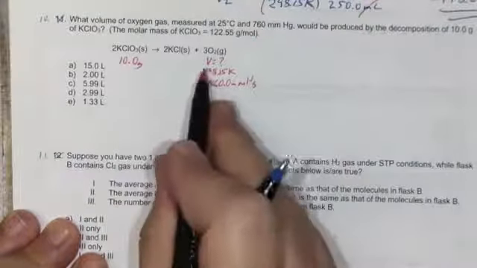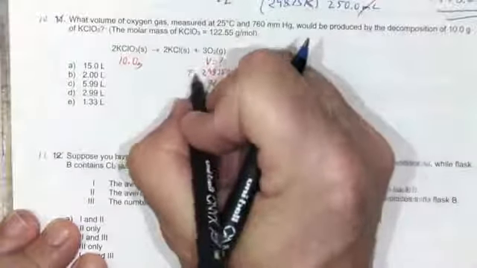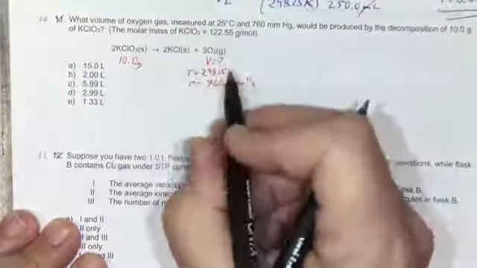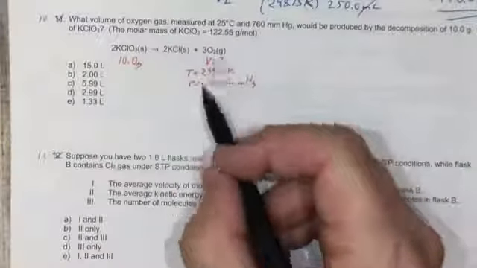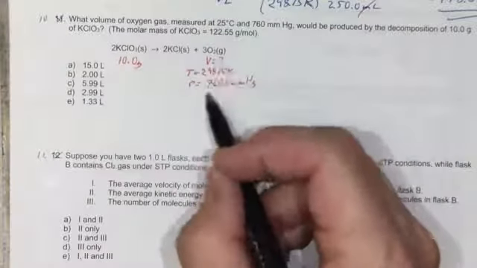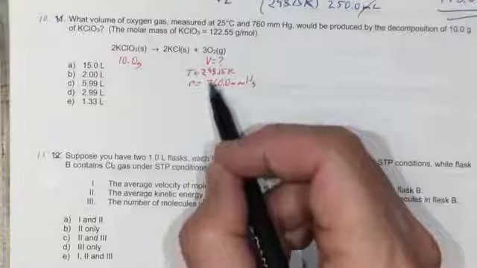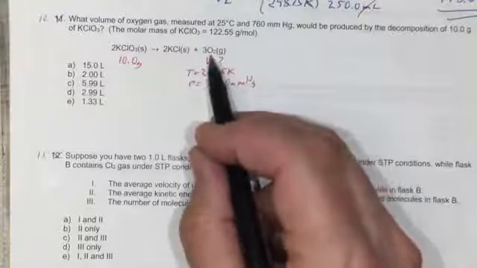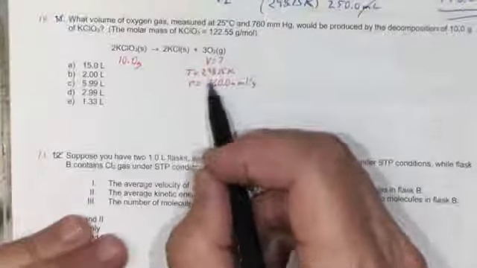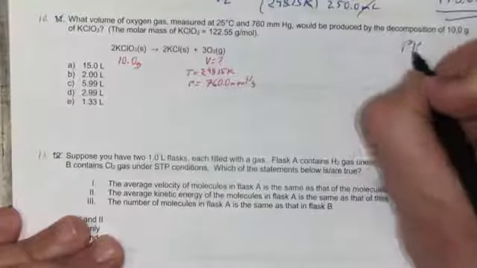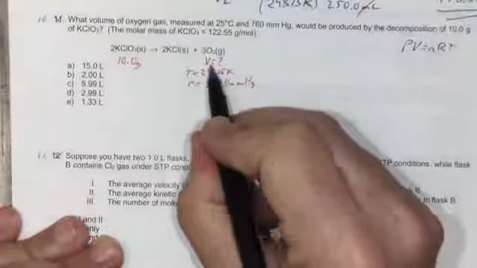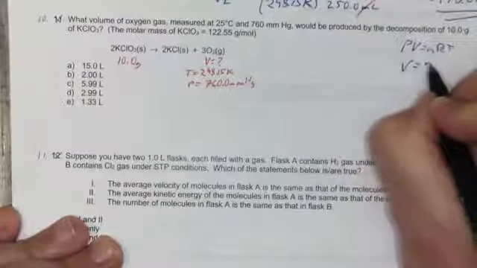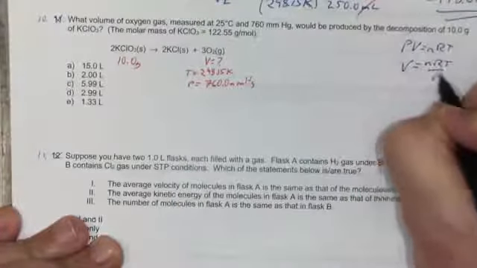Now look, I'm looking for the volume. This is the temperature. This is the pressure. There are four variables that completely describe a gas. If I know three of them, I can calculate the fourth. If I knew the number of moles of oxygen, I could use the ideal gas law. Over here, let's write the ideal gas law. PV equals nRT. To get the volume of oxygen, the volume is equal to nRT over P.